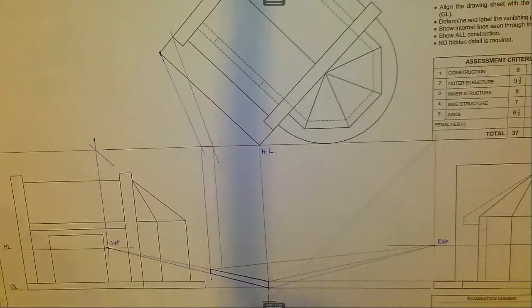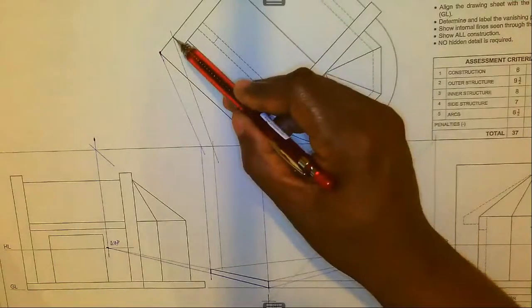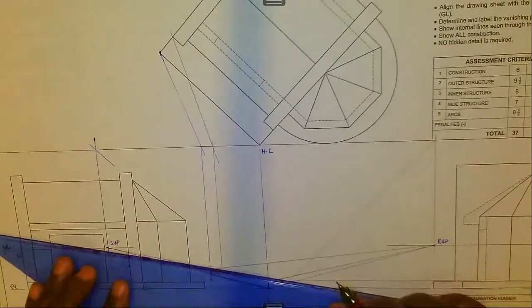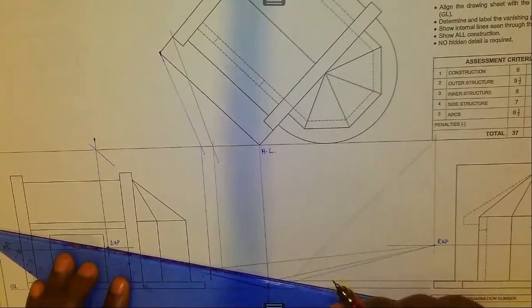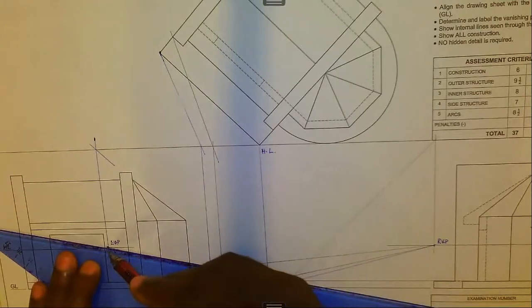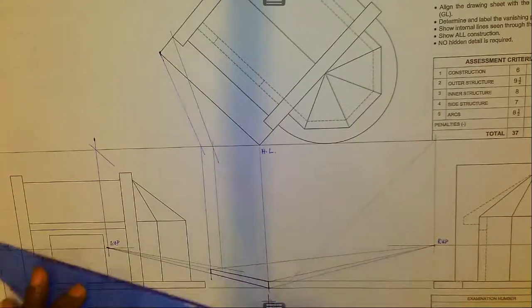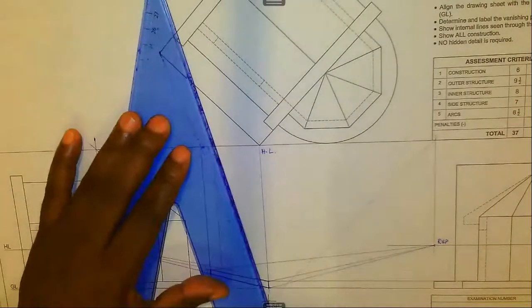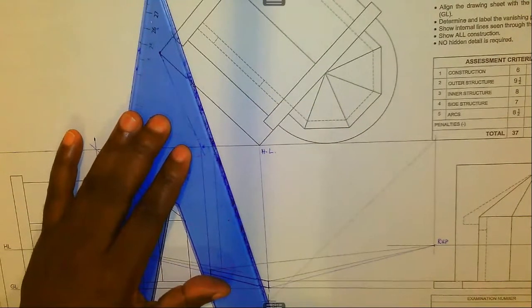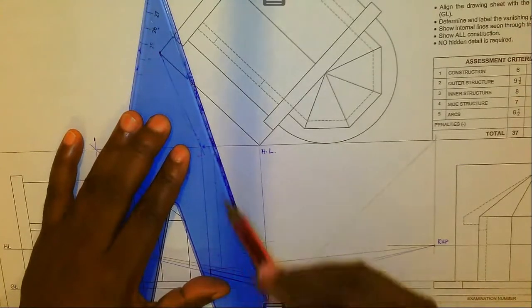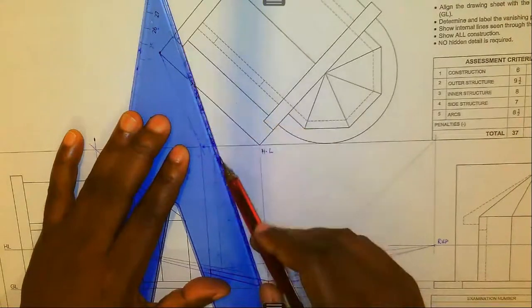Always you check. This is the point that we want, which is that point. Then we direct it to the left vanishing point. The moment we do that, we drag it backwards like that. It would give us that point. So we need to get hold of that point as well. Take that.